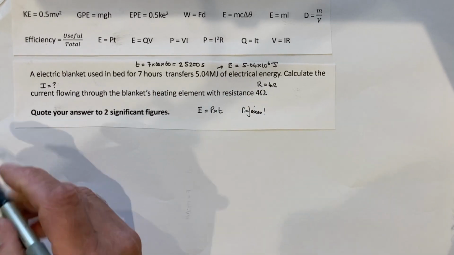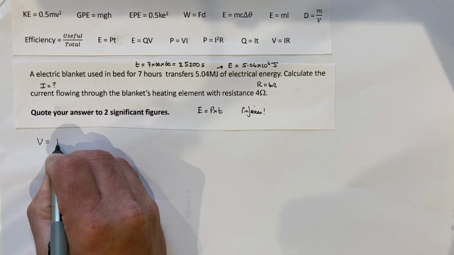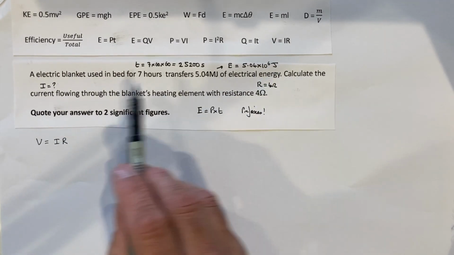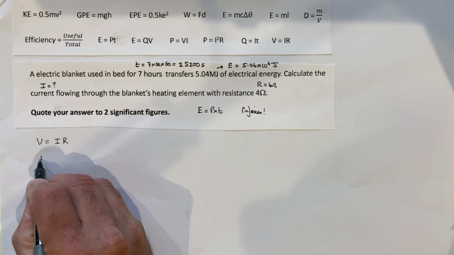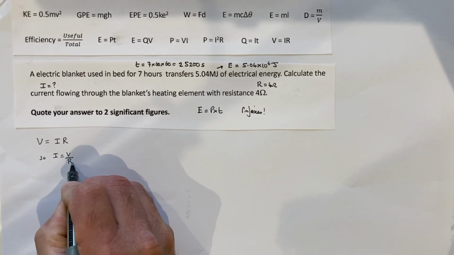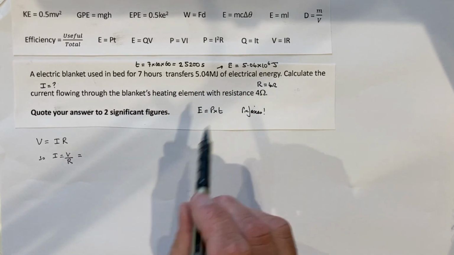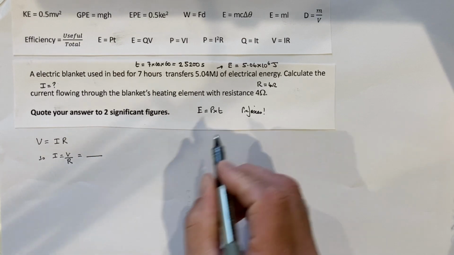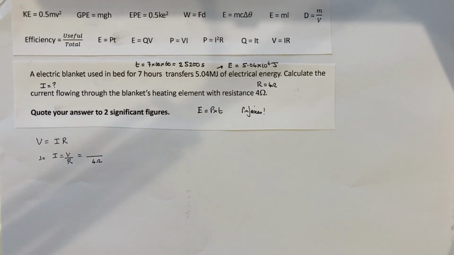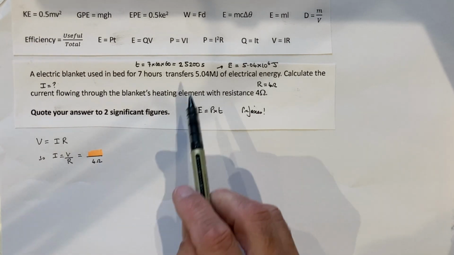And the first one I'm going to try is V equals I times R. I want to find I, so I'm going to rearrange. So I equals V over R. I'm then going to put in the values I know. Do I know the voltage, the potential difference? No, so I'll leave that blank. Do I know the resistance? Yes, 4 ohms.